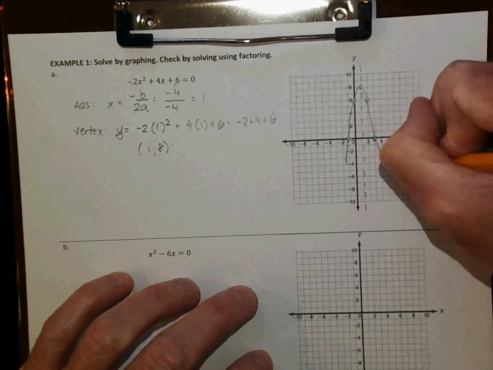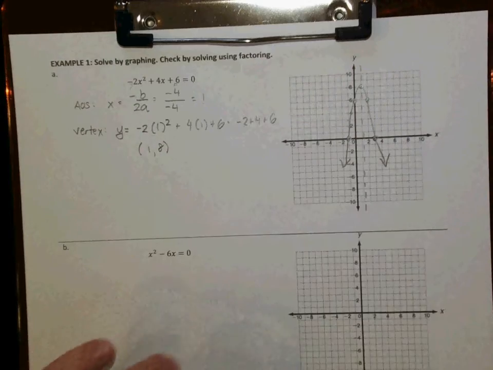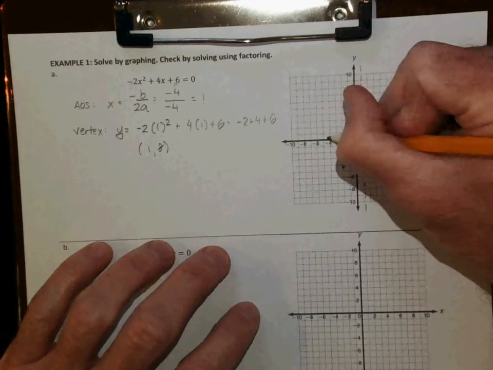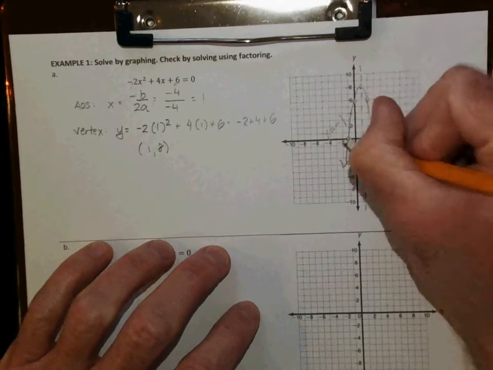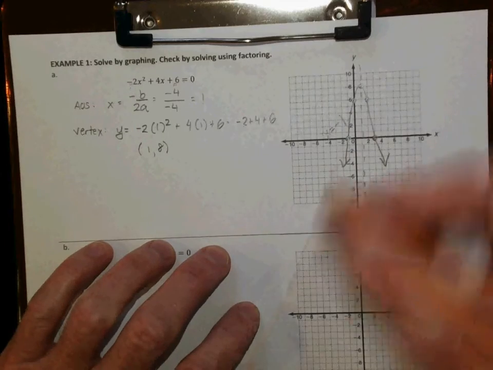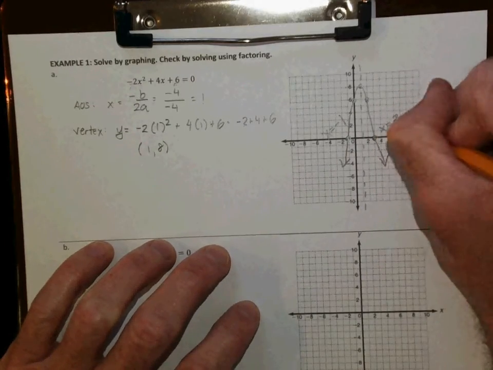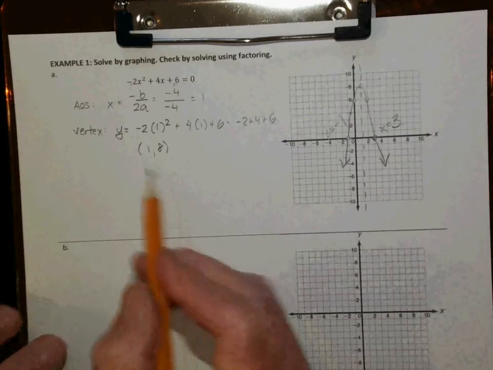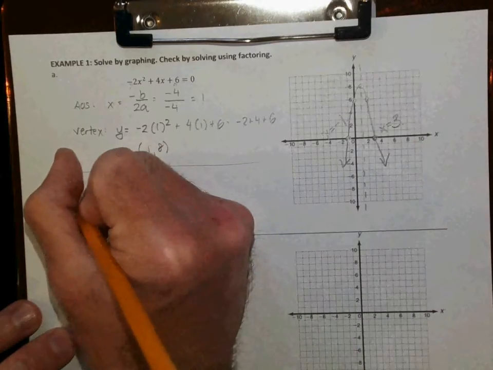So connect that. And if I solved it by graphing, I would find that x is equal to negative 1, because it has an x-intercept of negative 1, and x is equal to 3. So let's check by factoring.